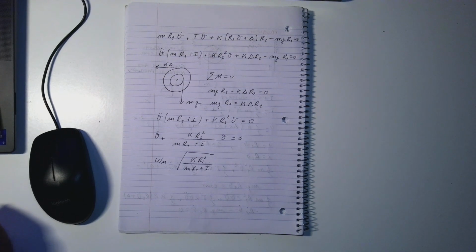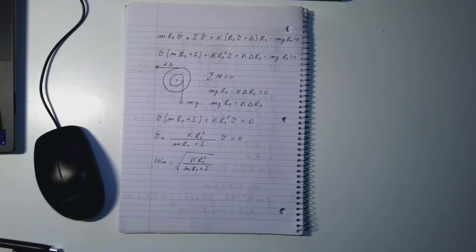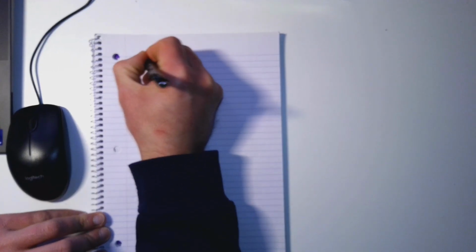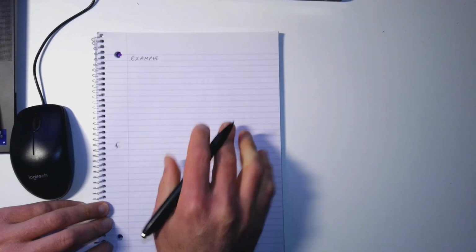Alright, I would like to take a little step forward, and we can talk a little bit about stability, looking at another problem, another example. So we have to consider a system that looks like this.